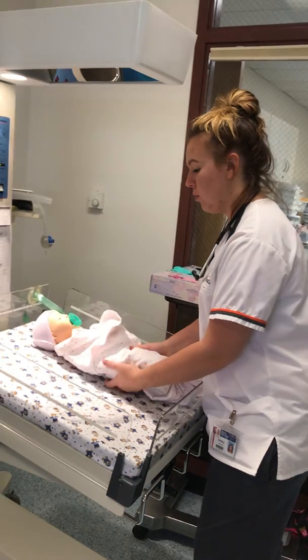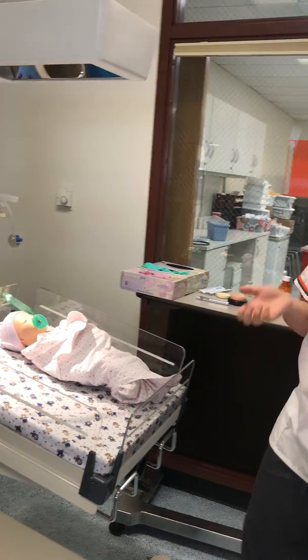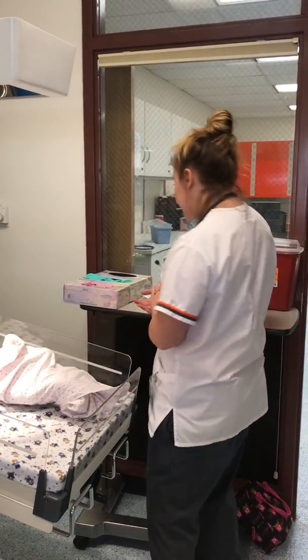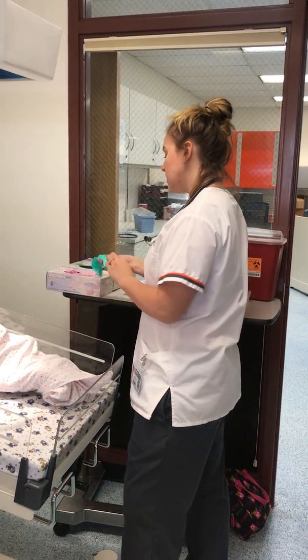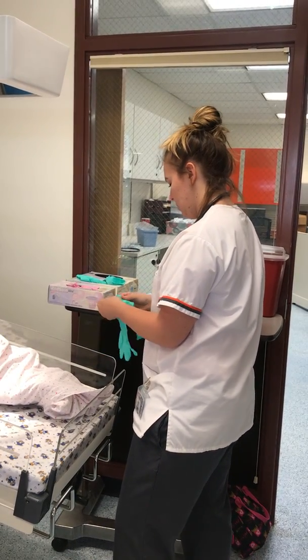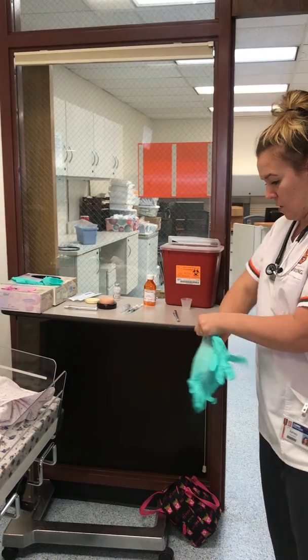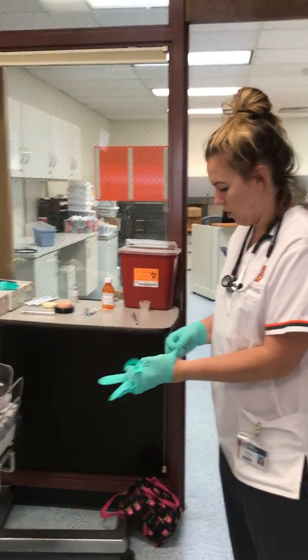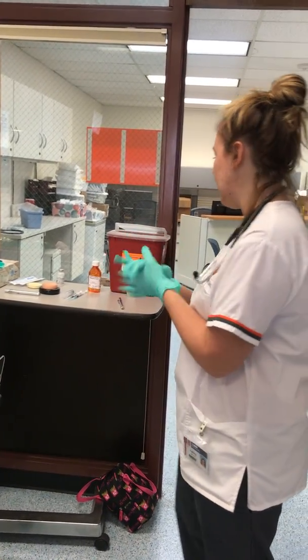And I'm going to move into the 6 rights of medication. So it's going to be the right patient, the right dose, the right medication, the right route, the right time, and then the right documentation. So I'm just going to come over here, wash my hands, and then apply my gloves.